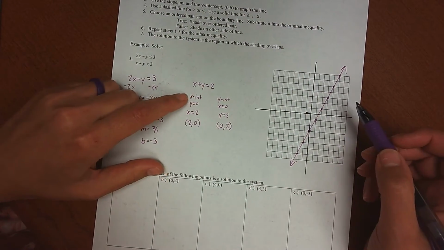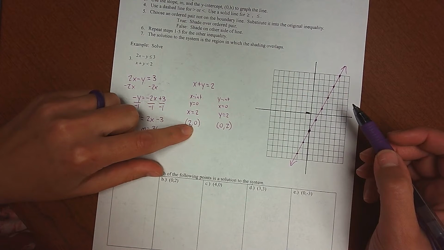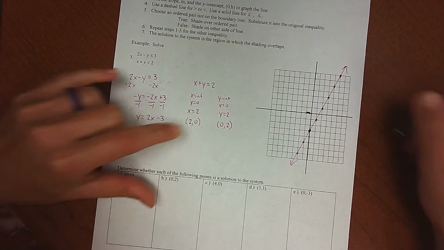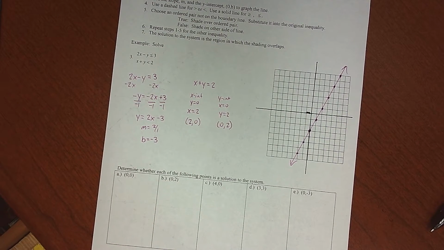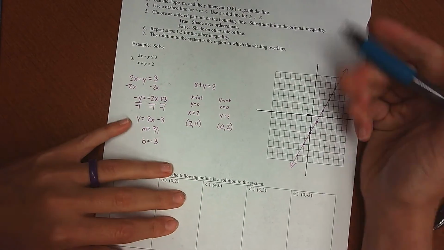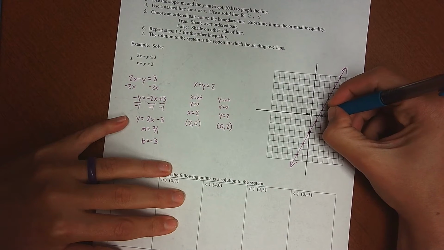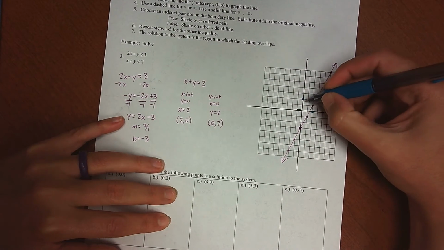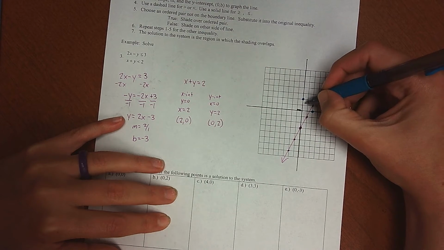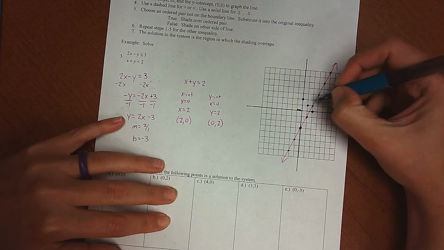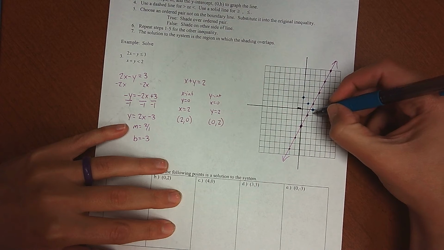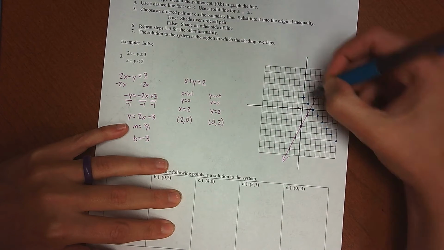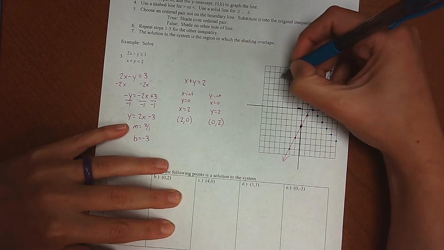All right, the other line I'm graphing by using intercepts, by plotting points. So the x-intercept was at 2, 0. Let me grab a different pen for this. All right, so this was at 2, 0. And the y-intercept was at 0, 2. So down 2 to the right 2, that would simplify to 1 over 1. Negative, because we're going down. So I'm just going to go down 1 over 1 each time, or up 1 to the left 1 each time.